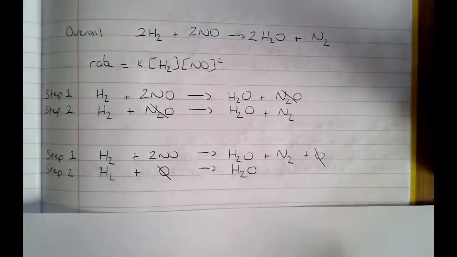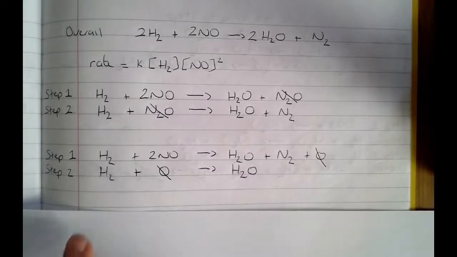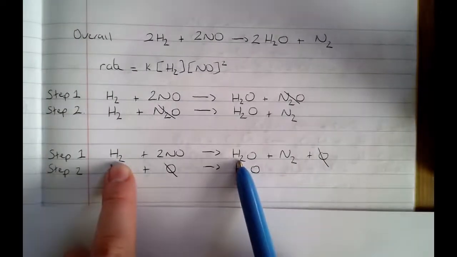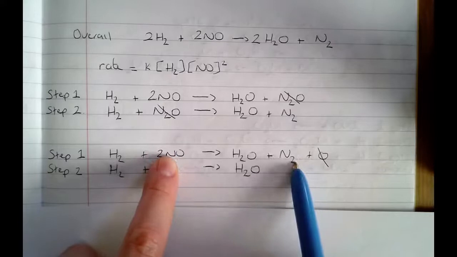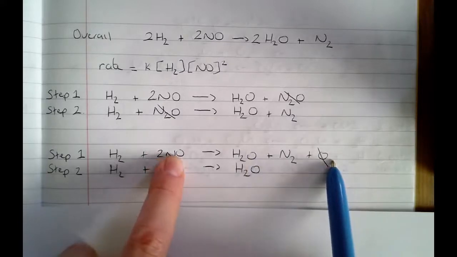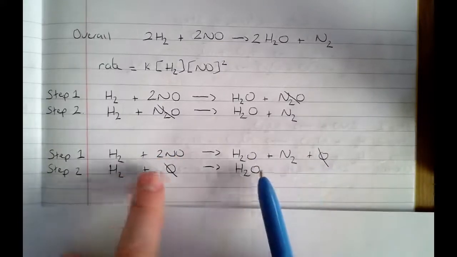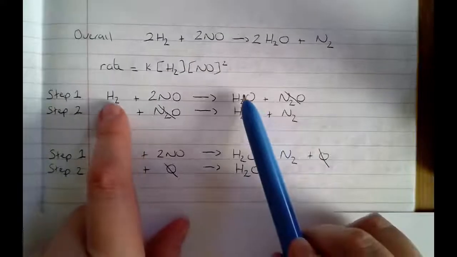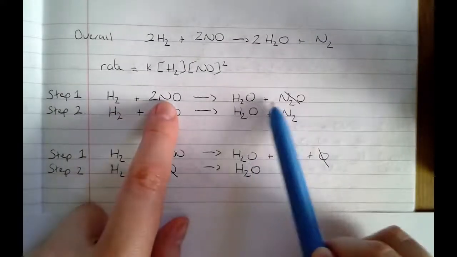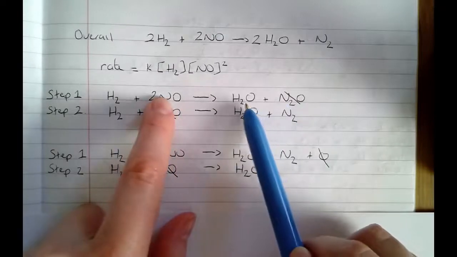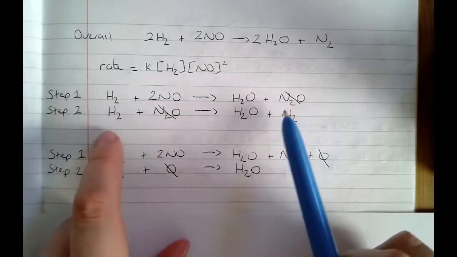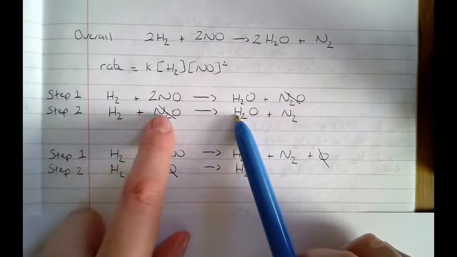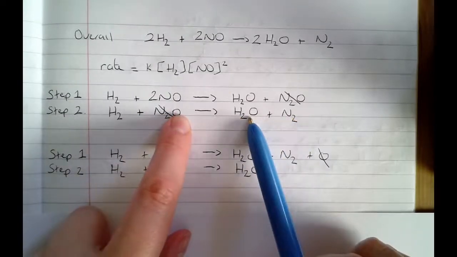The other thing to make sure you're doing it right is to make sure your equations are balanced. So here I've got 2 hydrogens on each side, 2 nitrogens, and 2 oxygens. So that's balanced here. 2 hydrogens, 1 oxygen, all balanced. Same above: 2 hydrogens, 2 nitrogens, and 2 oxygens on the left, 2 oxygens on the right. 2 hydrogens, 2 hydrogens, 2 nitrogens, 2 nitrogens, 1 oxygen. So make sure that those steps are balanced.